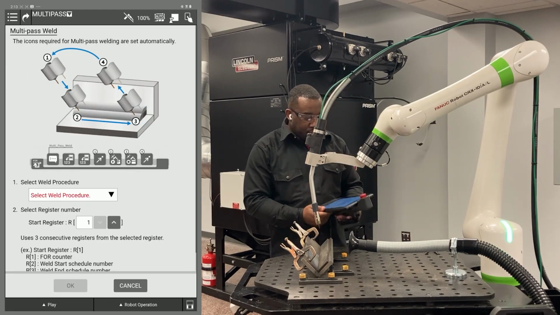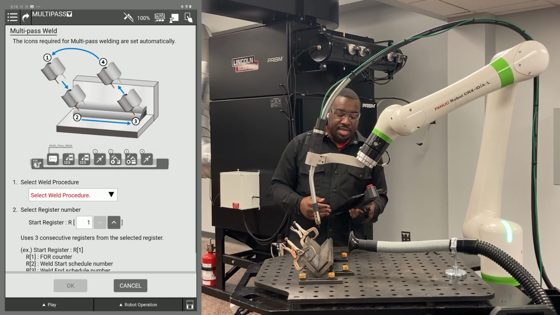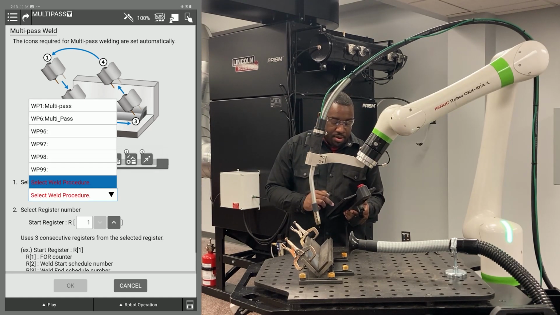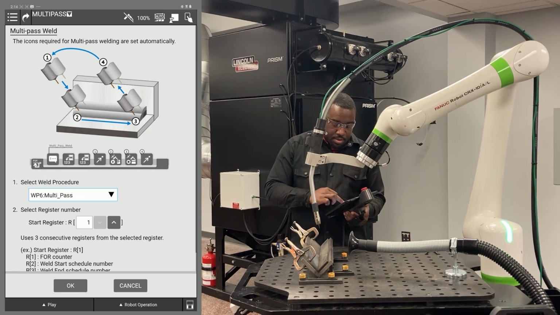As you can see, it's going to take you to another screen. This is why you have to set up your MultiPass procedure beforehand, because it will not appear right here. Standard weld procedures will not appear in this drop-down menu. So I just edited weld procedure 6 and hit OK.